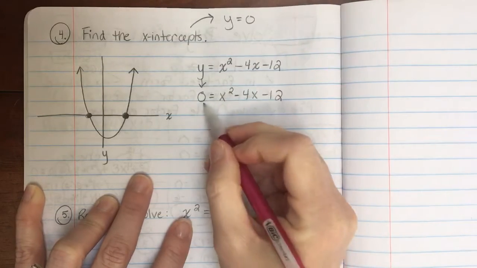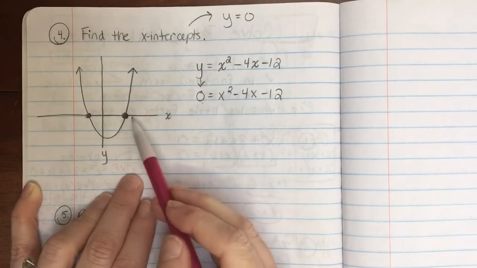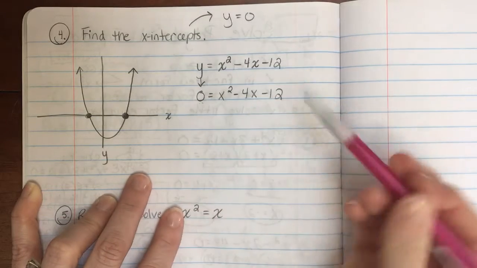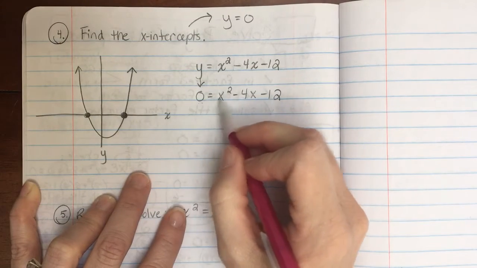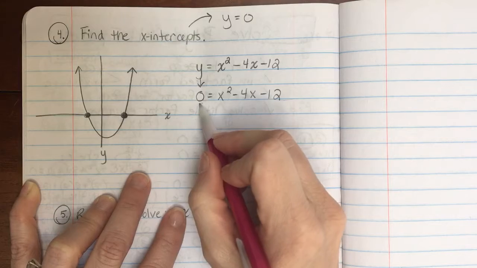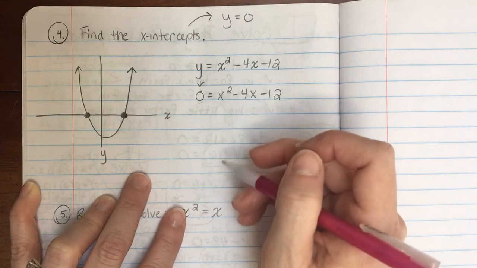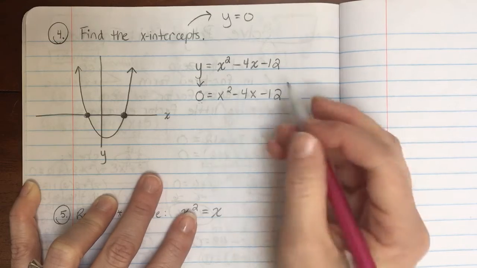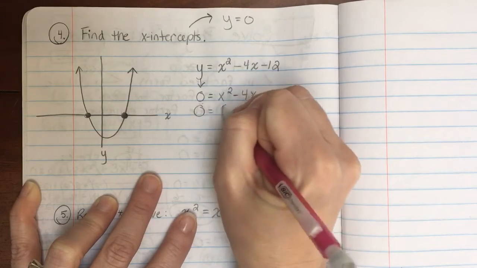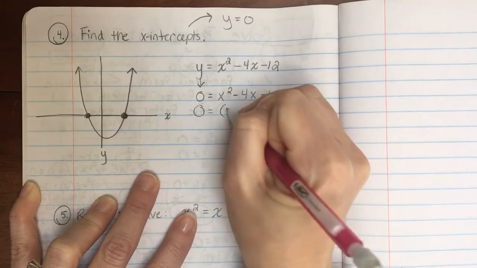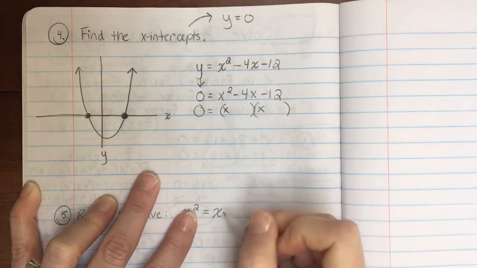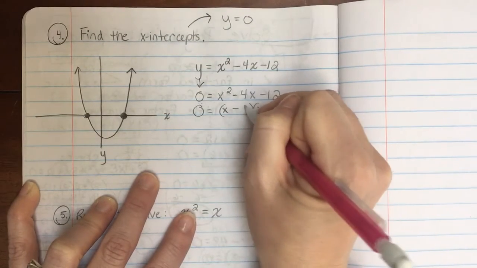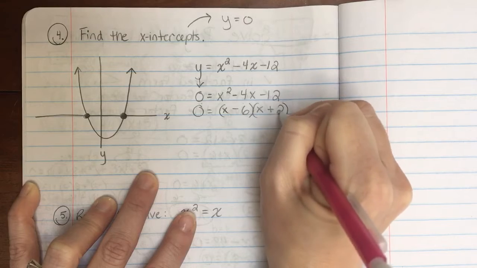I'm putting the 0 in for y because the x-intercepts are when y is 0. And now it's in a polynomial equation set to 0. It's not in factored form. What two factors of negative 12 add up to negative 4? Well, I need an x and an x to make that x squared. It's going to be negative 6 and a positive 2.